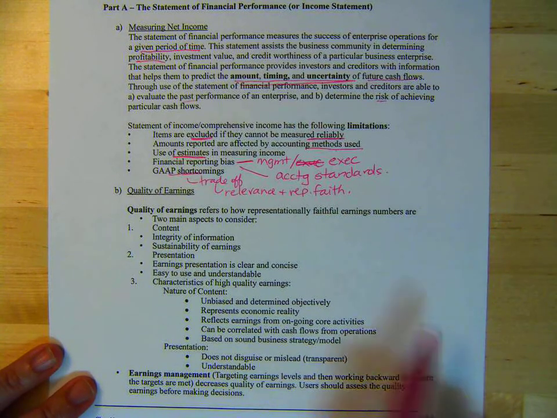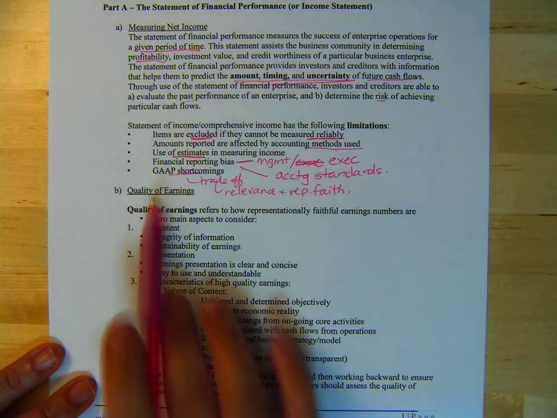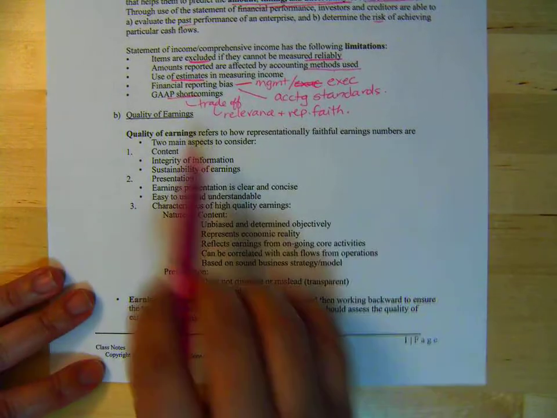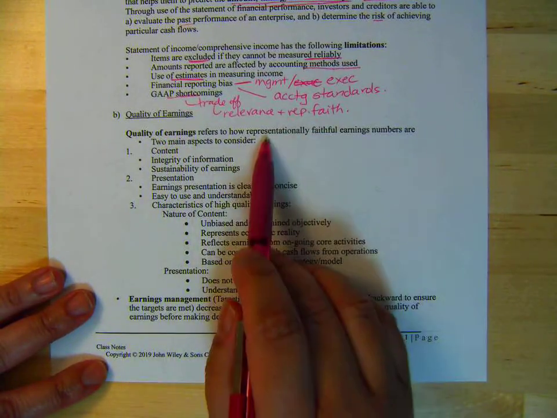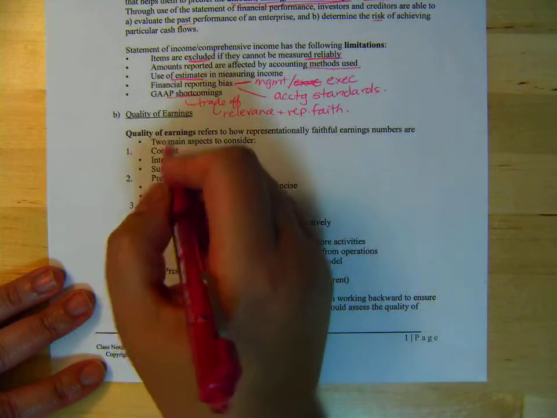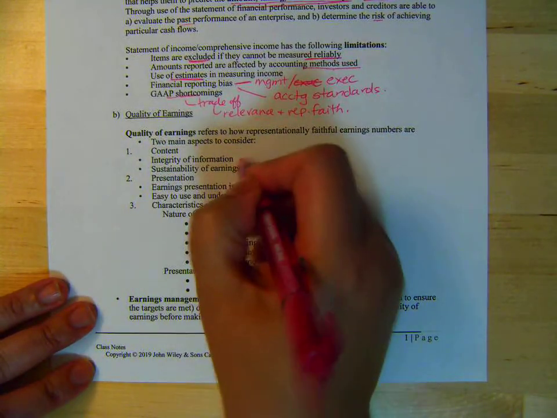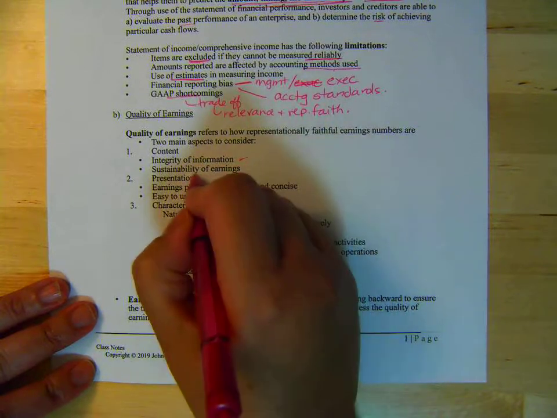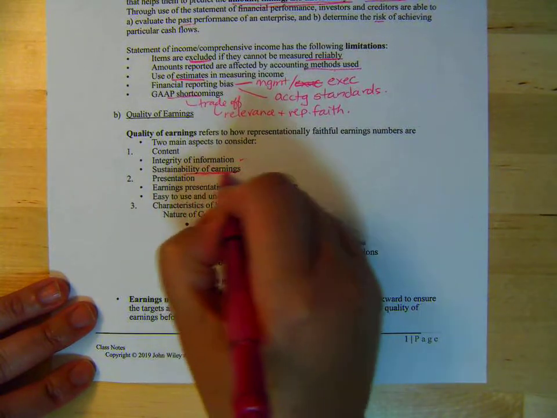Okay, another thing is we've got to talk about quality of earnings. So, how representationally faithful earnings numbers are. So, you've got to consider the content, the integrity of the information, how sustainable are the earnings.